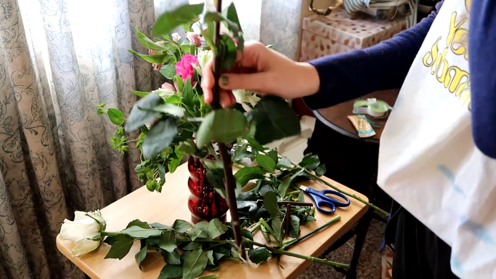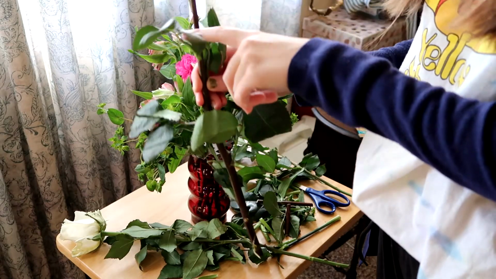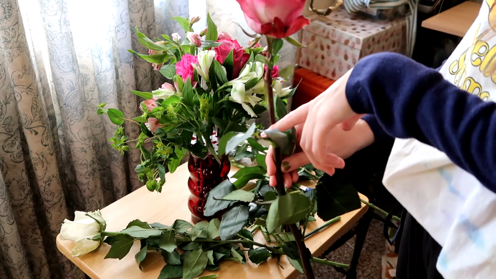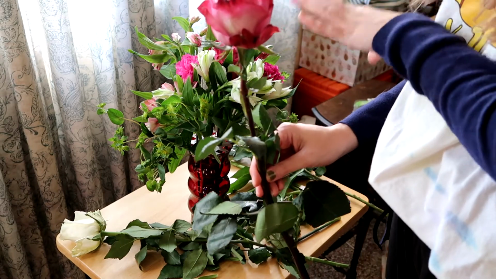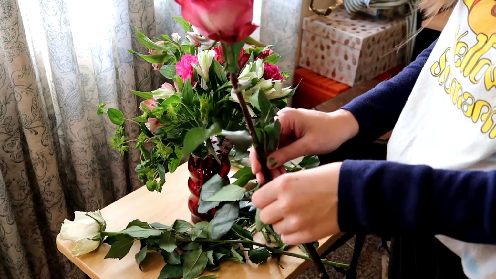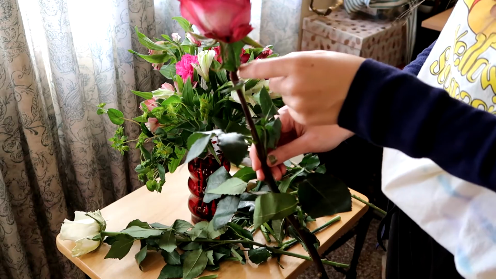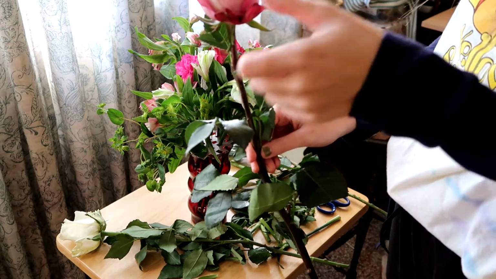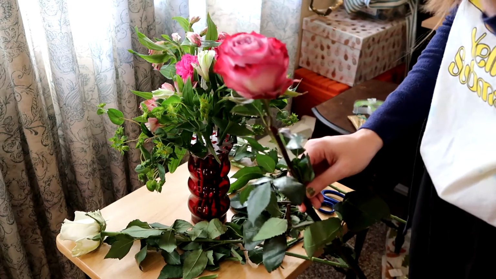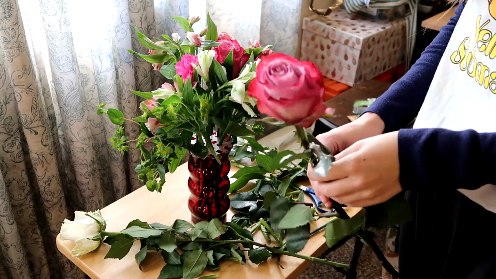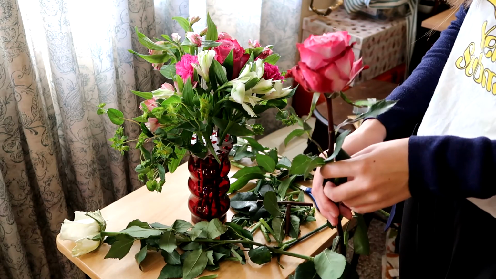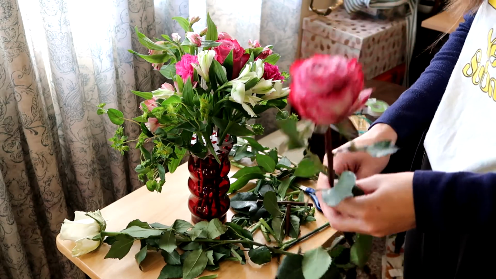Okay, so I want to take all these leaves off the rose because there's already so much greenery happening. I don't want to add more to it, but I do want to get a couple photos of these roses with the leaves before I cut them off. So I'm going to grab another vase and grab my other camera and photograph these real quick.